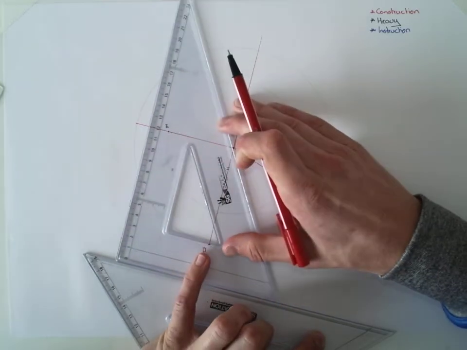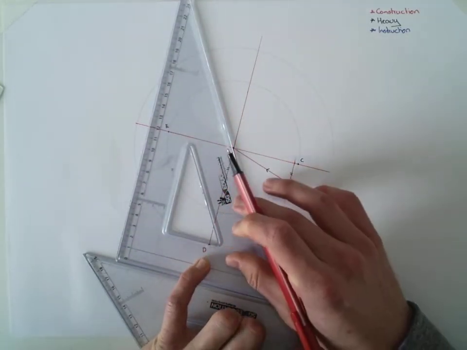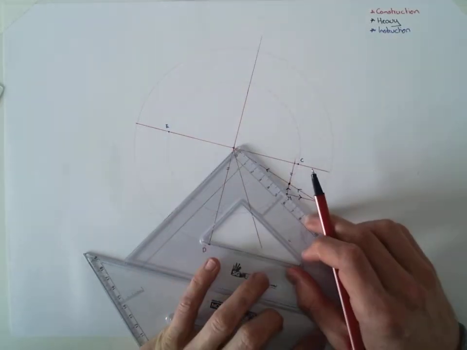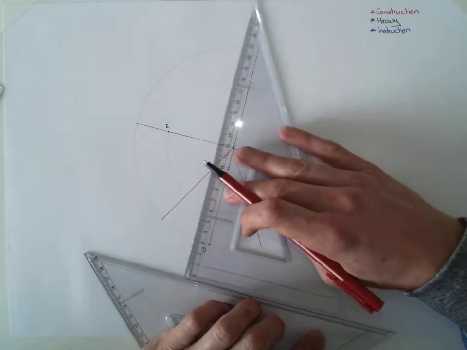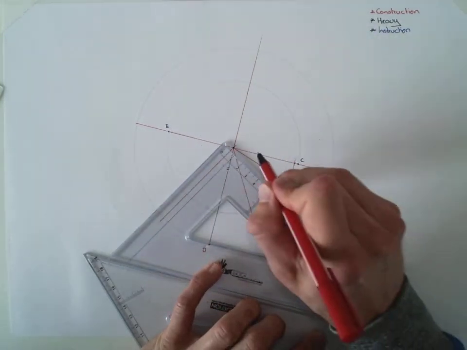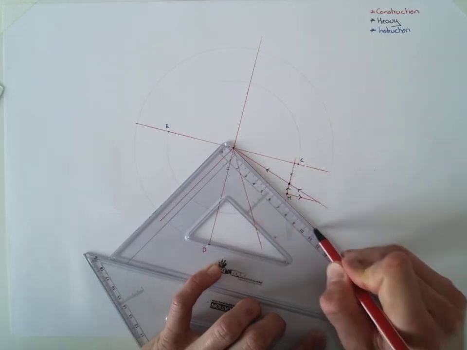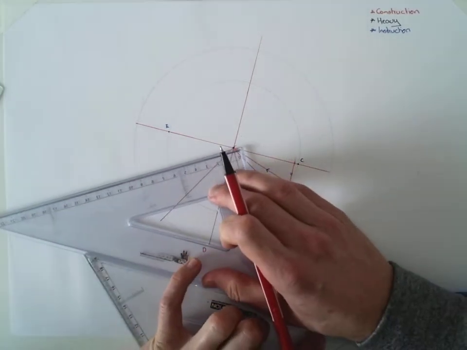Alright, and you want to just go off at your 60-30. Okay, and that way as well. Actually, I have to do that one because you have M, that'll help you.